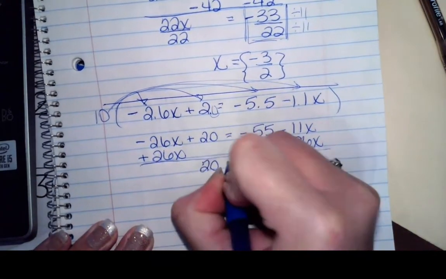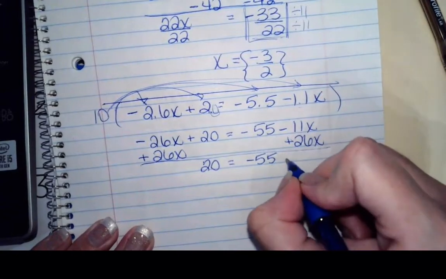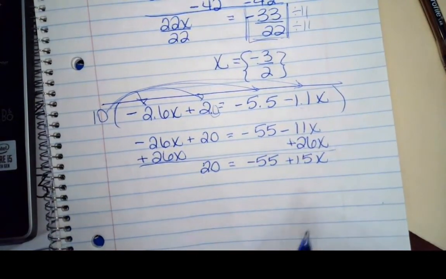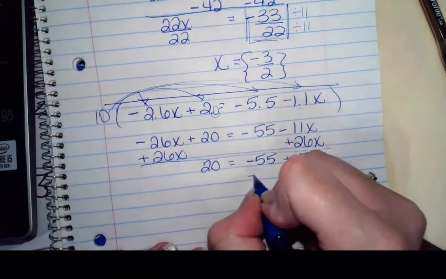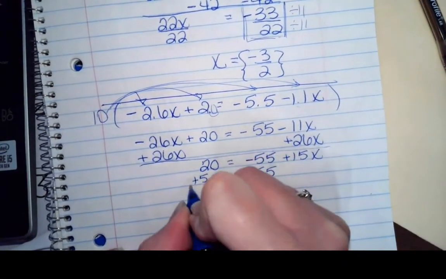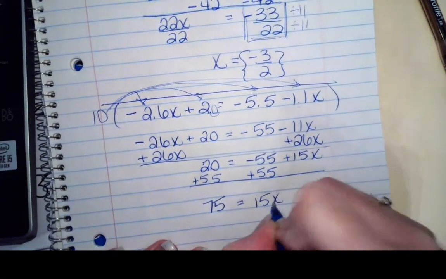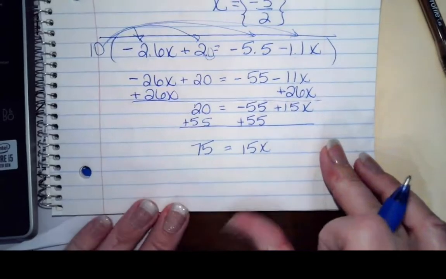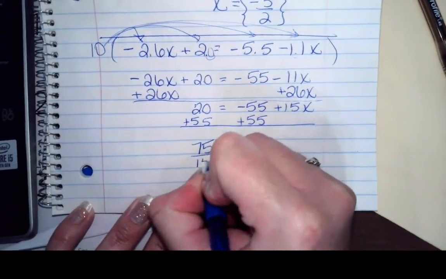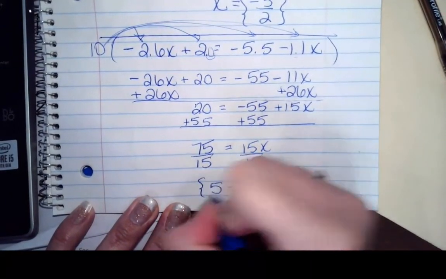So that means that my variables have been forced. 26 minus 11 is 15. My variables have been forced to the right, so I need to move this constant over to the left. So I'm going to add 55. So I get 75 equals 15x. And then how is the 15 connected? It's connected through multiplication. So to remove it, we divide. So I get 5 equals x.